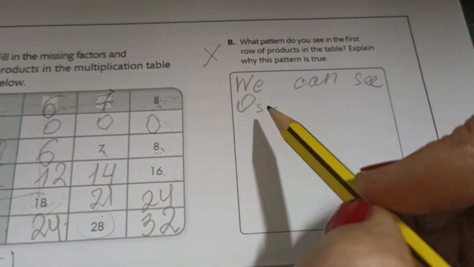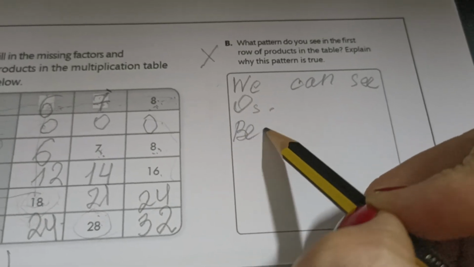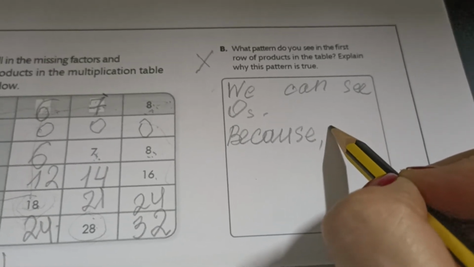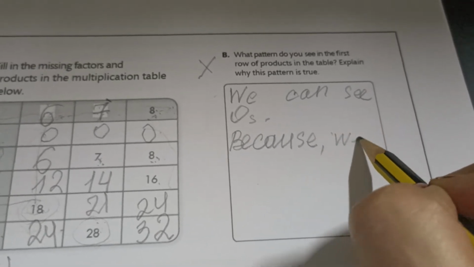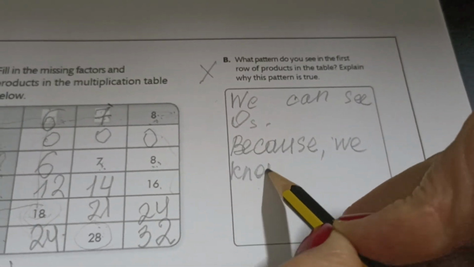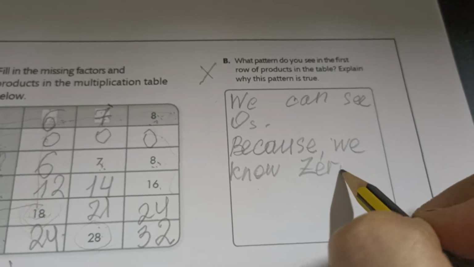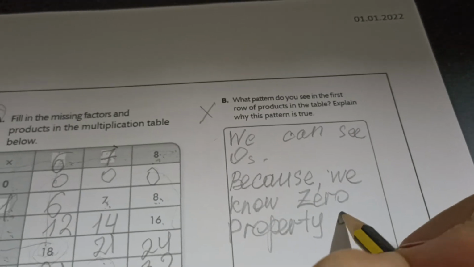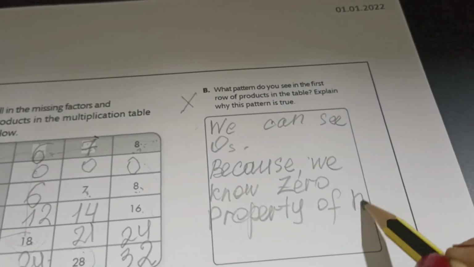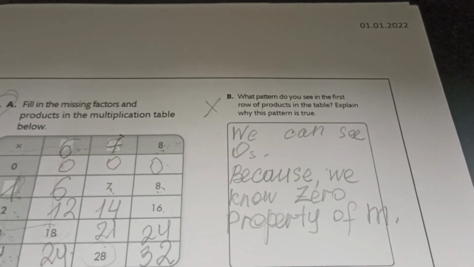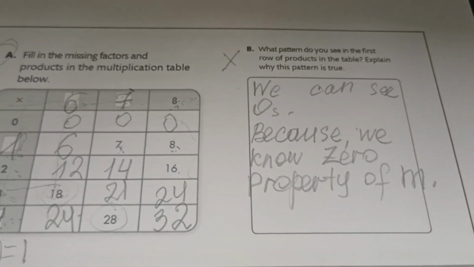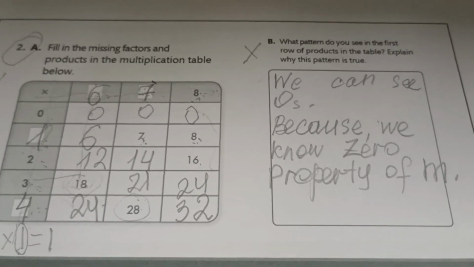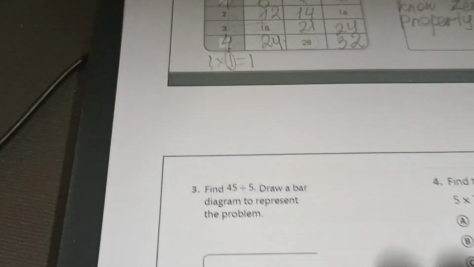Okay, we don't write "this pattern is true." We write "because." Start from "because we know zero property of multiplication." And what does that zero property tell? Any number multiplied by 0 is 0. This is the zero property. Okay, so that's it.